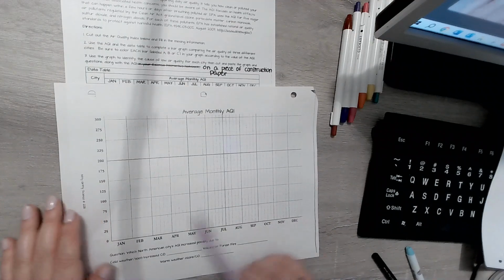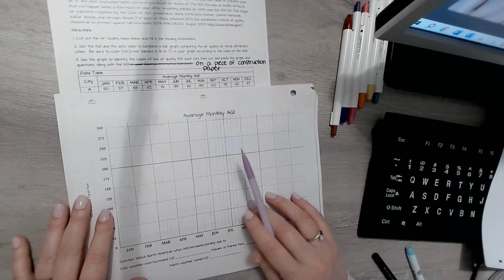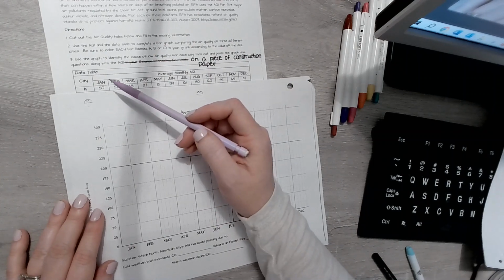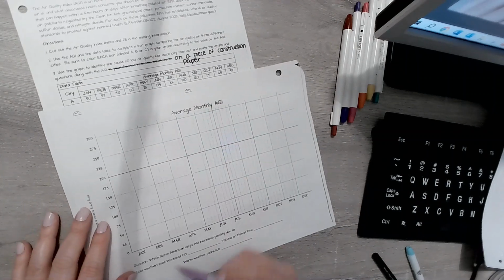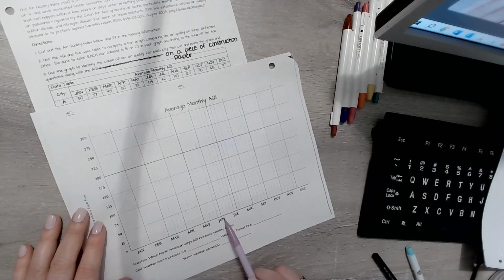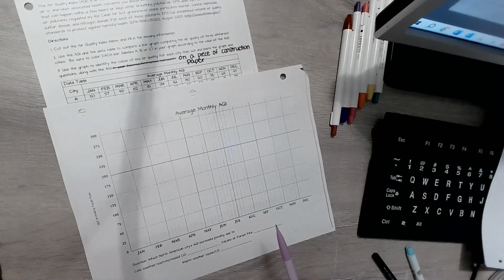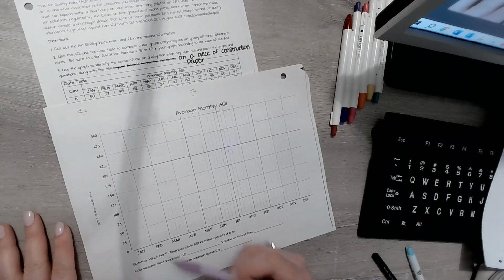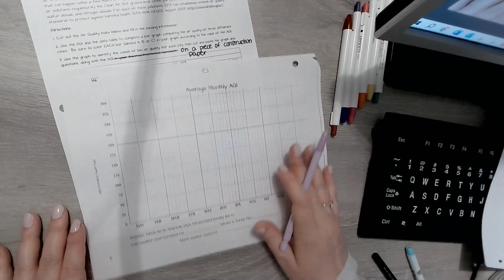So for January in City A, they had an air quality average of 50. So if I look over here, there are 1, 2, 3, 4, 5 lines. You're trying to fit in 3 cities, so I would just skip a line in between. And then this one, of course, is going to be the most challenging.